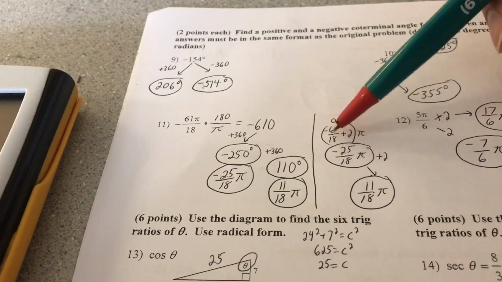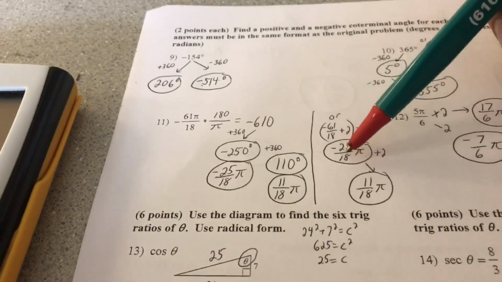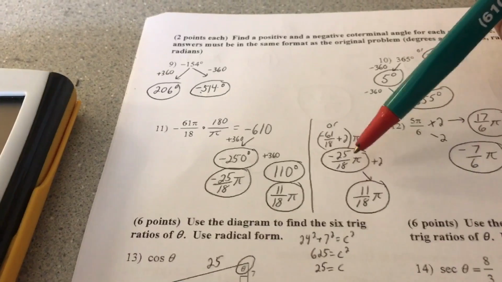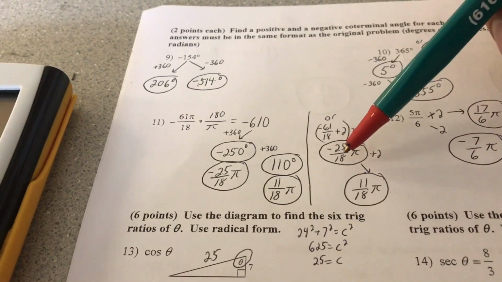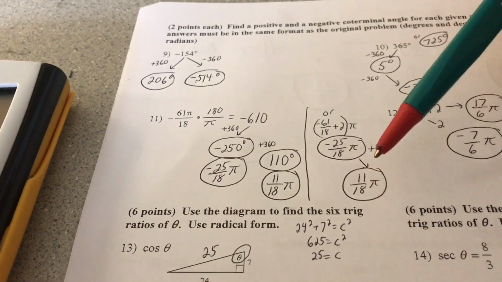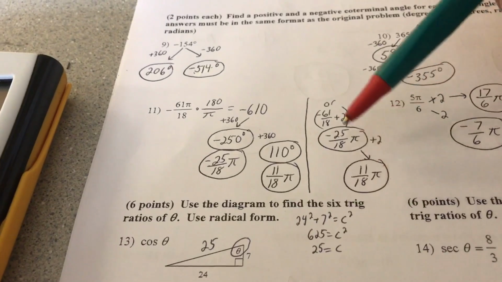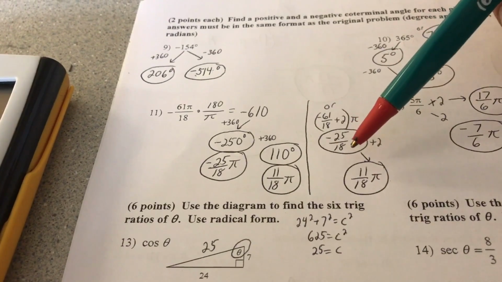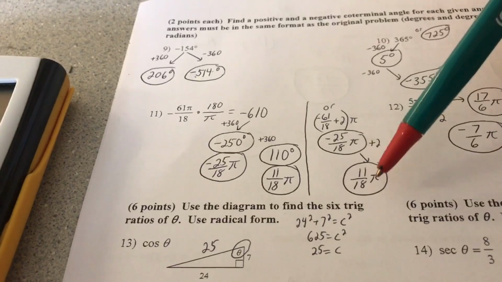So if I take my original fraction, negative fraction, I add 2, I'm still left with a negative fraction. So there's a negative coterminal in radians. And if I take this fraction, add 2, now I have a positive angle. So my negative angle is negative 25/18 pi, and then I have a positive 11/18 pi.